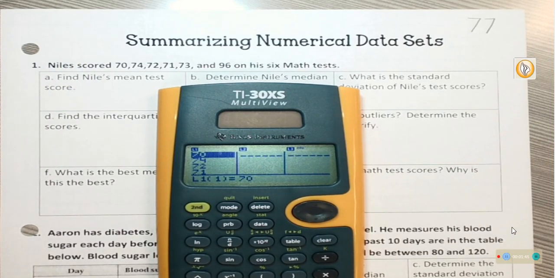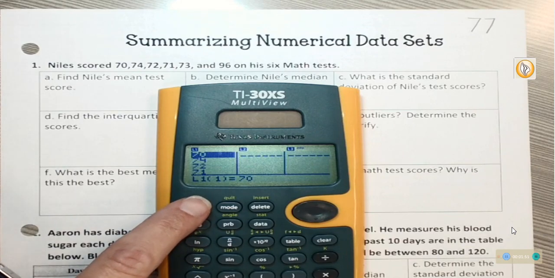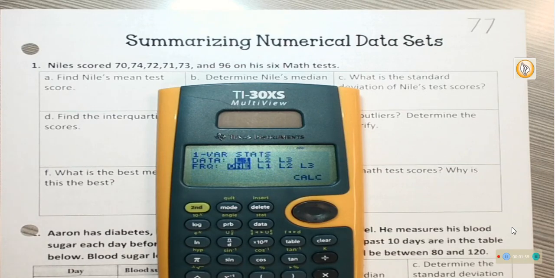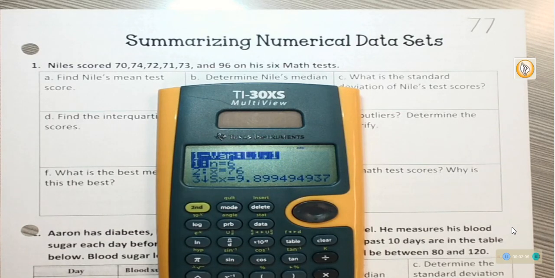So now that we've got the data in the calculator, I need you to calculate some statistics. And to calculate the statistics, you're going to do second stat. You only know one variable. You only know what Niles scored, so you're going to use one variable statistics. Niles' data is in L1. You want a frequency of 1, and you're going to calculate it.